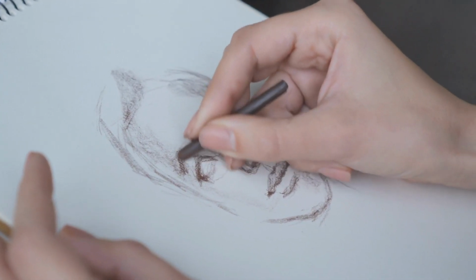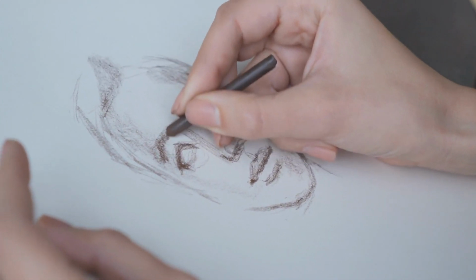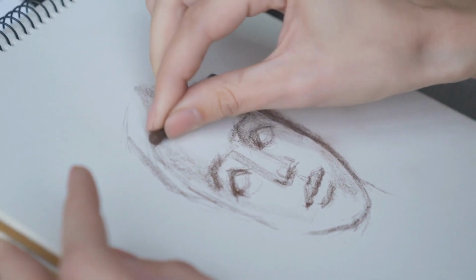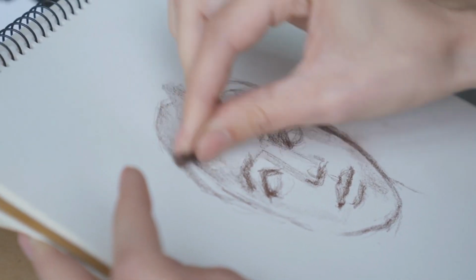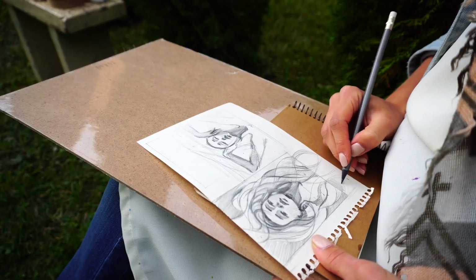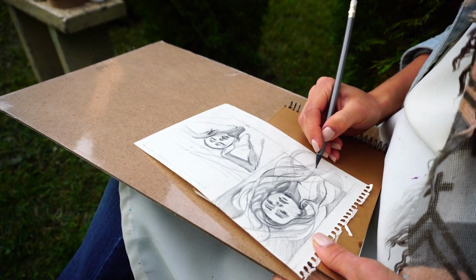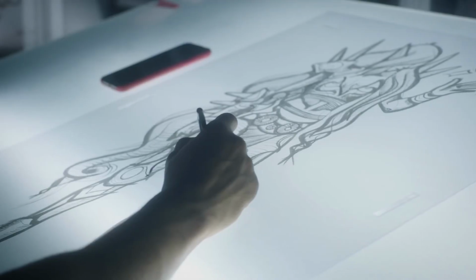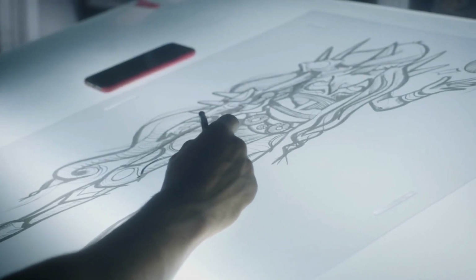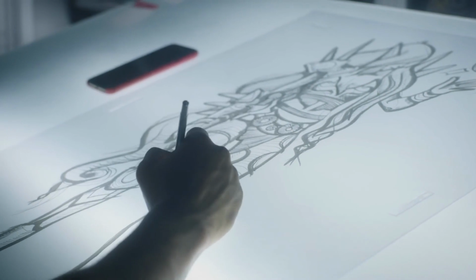Explore various shapes, proportions and features that align with their personality and the overall visual style of your animation. Experiment with different facial expressions, body types and clothing styles. Refine your sketches and choose a design that best represents your character.